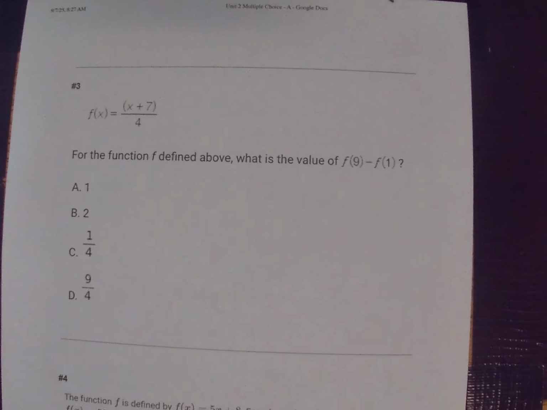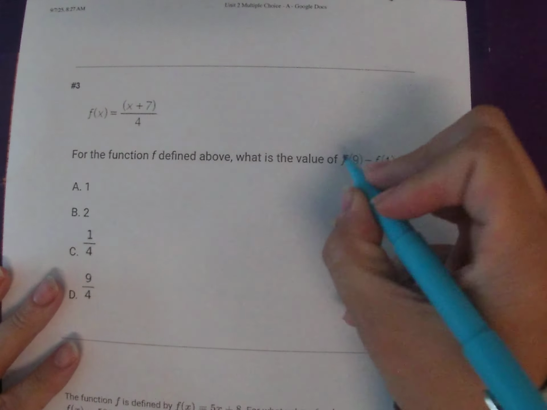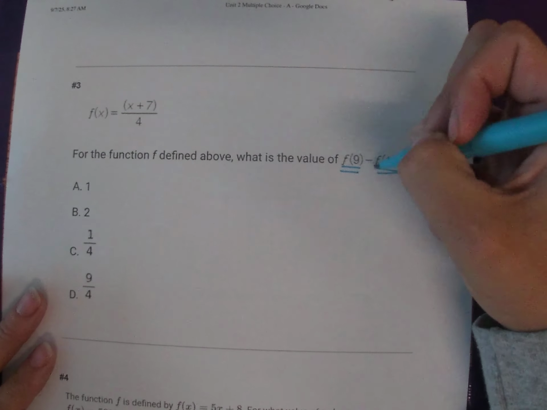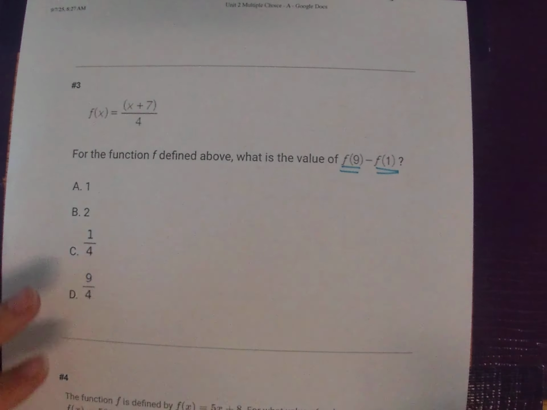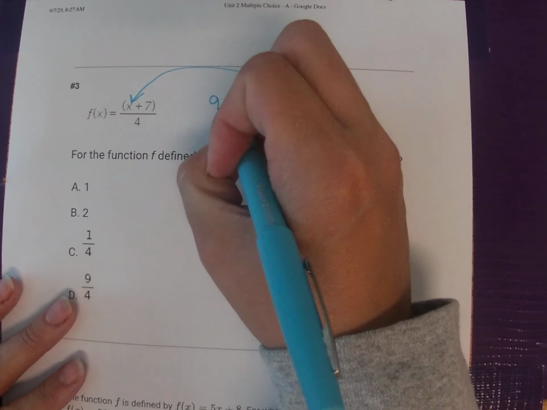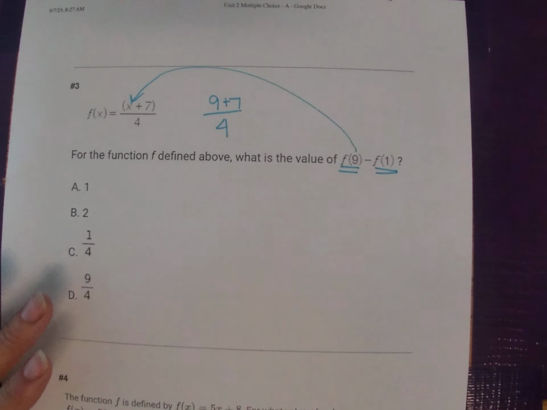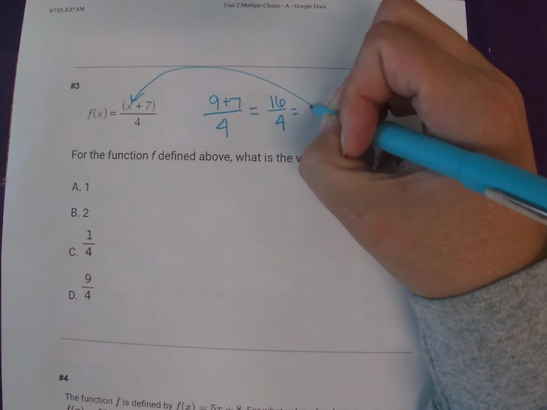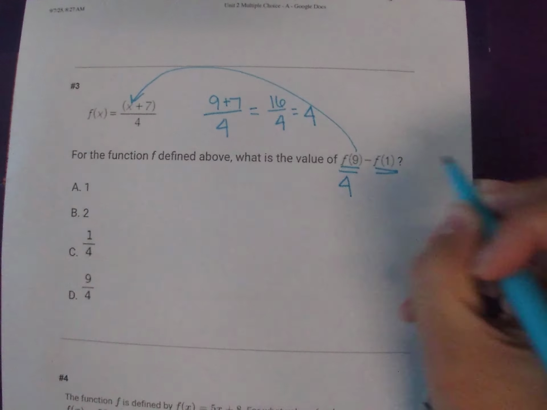Our next one, we are given a function f defined above. It says, what is the value of f of 9 minus f of 1? So really all we need to do is find each of these values. I need to find f of 9, so I'm going to treat f of 9 as one problem. I'm going to plug 9 in for x, so 9 plus 7 all over 4. The key is that if you're not using the Desmos calculator and are using a handheld calculator, you can't type it in one thing. So that gives us 16 over 4, which equals 4. So we know f of 9 equals 4.